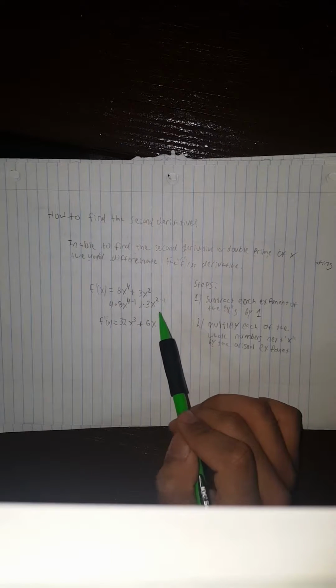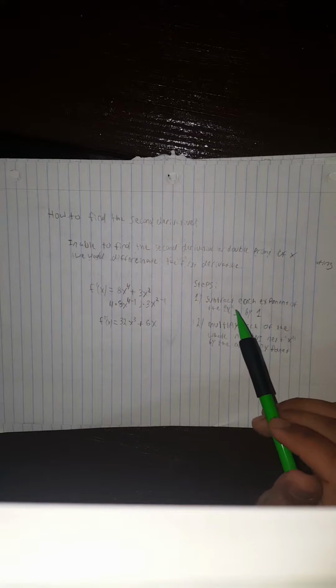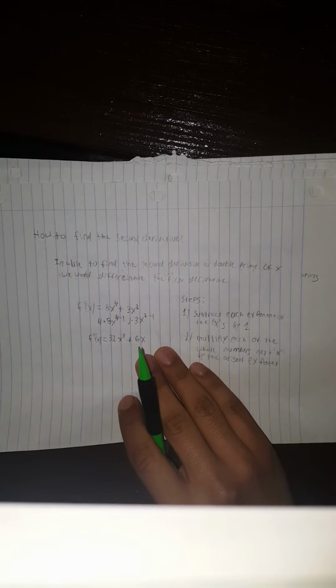Over here we subtract 1 from 2, which gives us 1 as our exponent, and multiply the 2 by the 3, which equals 6. This gives us f double prime of x equal to 32 times x to the power 3 plus 6x. And here again are the steps of what I just explained, in written format. And let's continue.